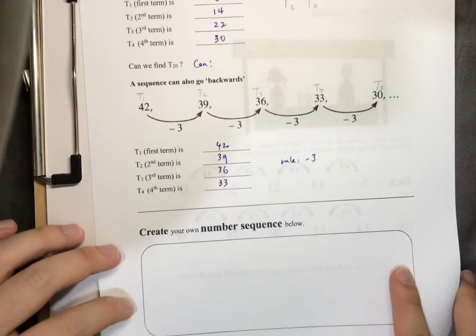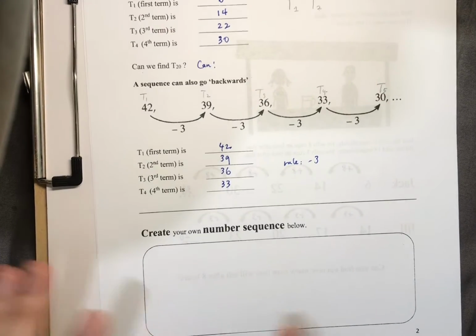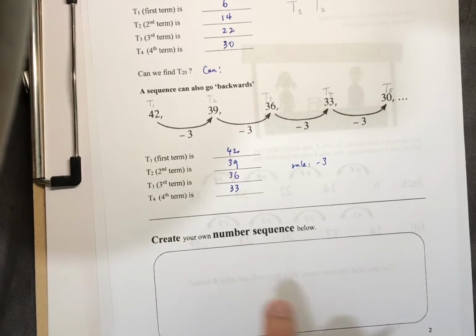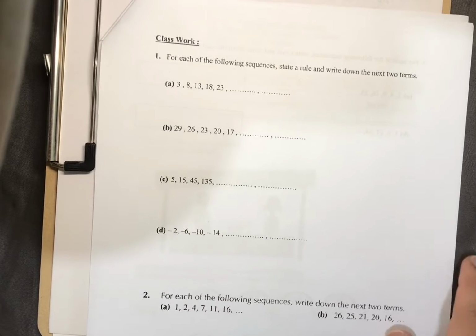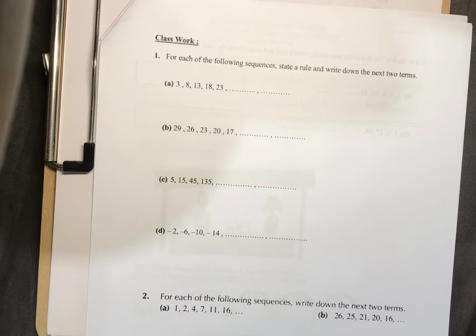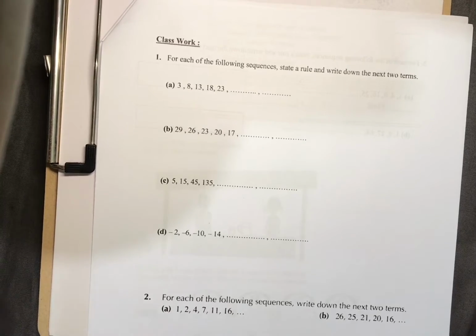Here in the box below, you can create your own number sequence. I would love to see your own number sequence. Try to create something very nice. Now for each of the following sequences, you need to state a rule and write down the next two terms. Very easy, give it a think.